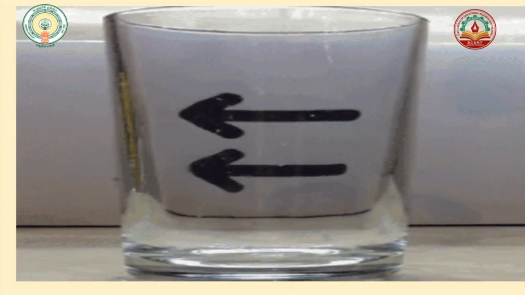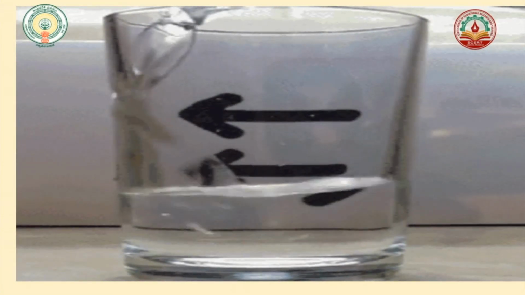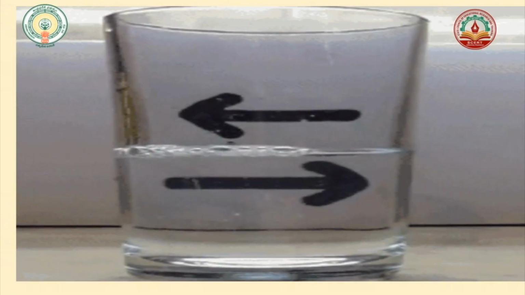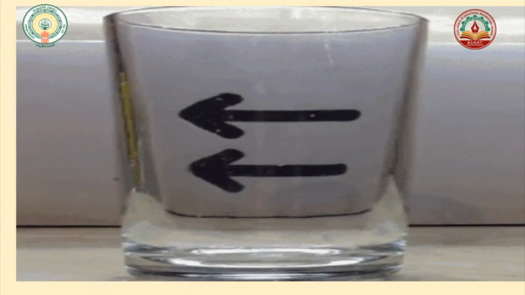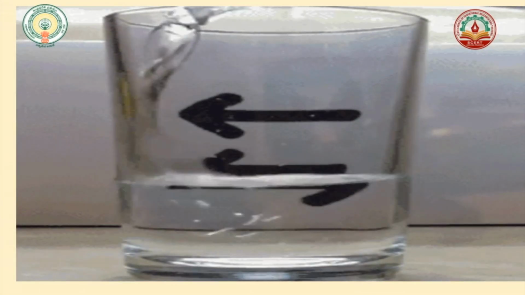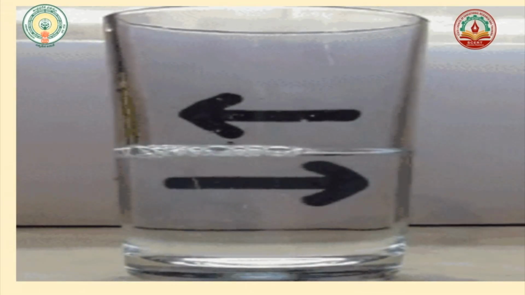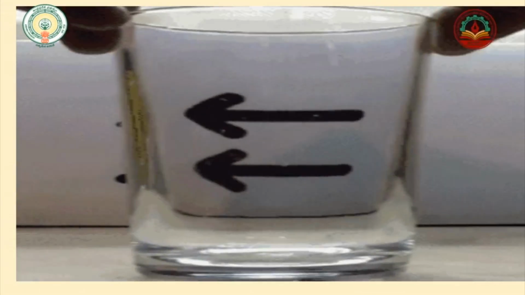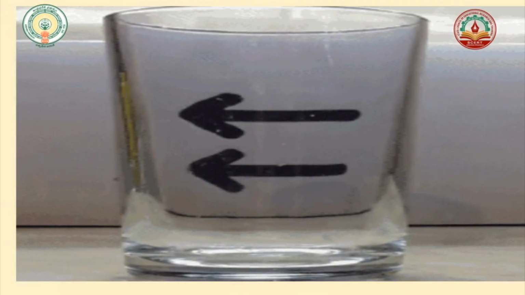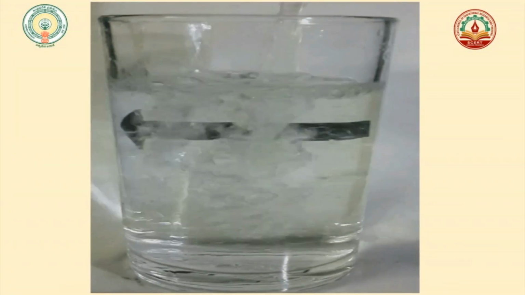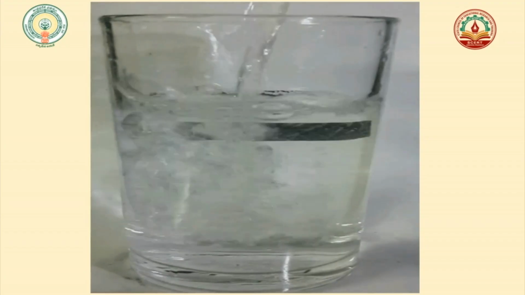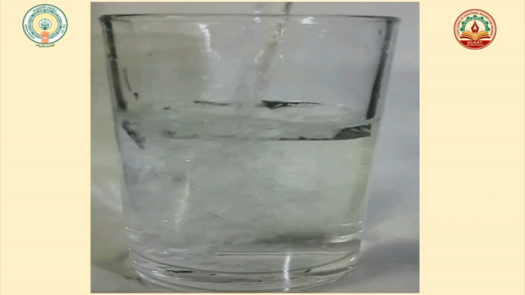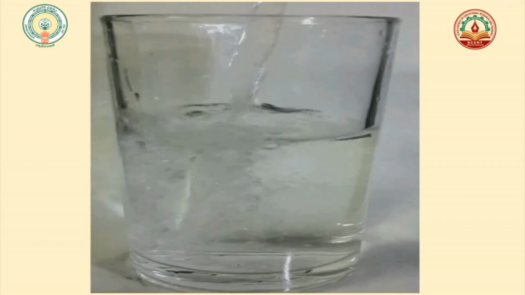Here I am showing one glass and two arrows. On pouring the water, we can observe the arrow is reversed. After pouring the water, the direction of the arrow was reversed and it was also enlarged.